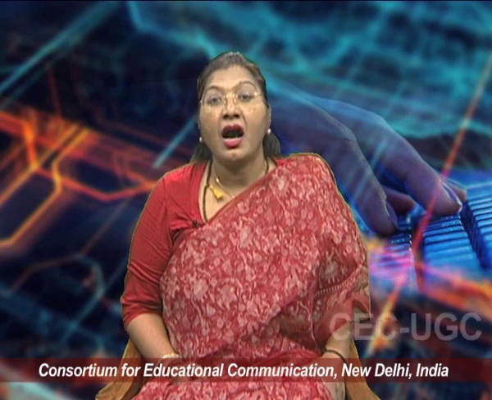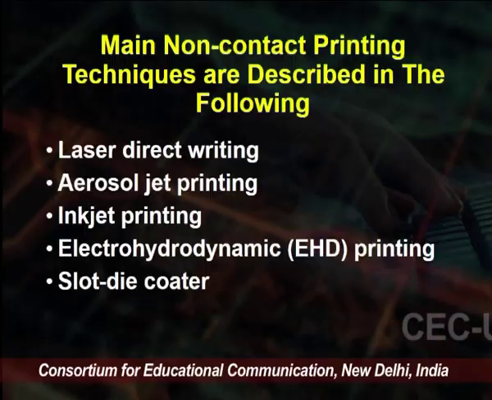They work with all kinds of substrates such as wood, glass, metals, and the most interesting, rubber and polymer, which require low processing temperature and risk being damaged and deformed when subjected to thermal stresses and high temperature processes. And by using this we can prepare flexible circuits and flexible devices also. The main non-contact printing techniques are described in the following.